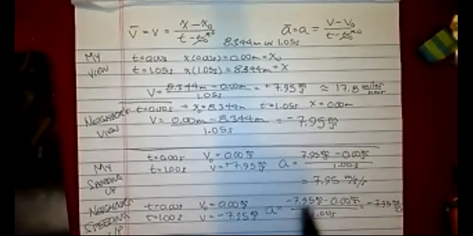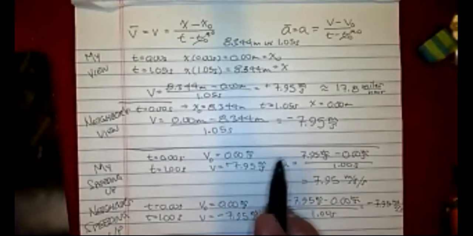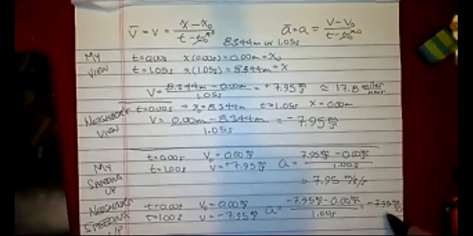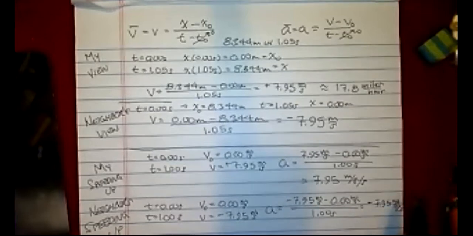But that was what it had to be. And what this tells you is that a positive acceleration can mean you're speeding up, but that's in the case where you're going the same direction as the positive direction. In this case, we also found that a negative acceleration can mean you're speeding up, but you're speeding up in the negative direction. So that's what happened here. Speeding up in the negative direction gave us a negative acceleration.